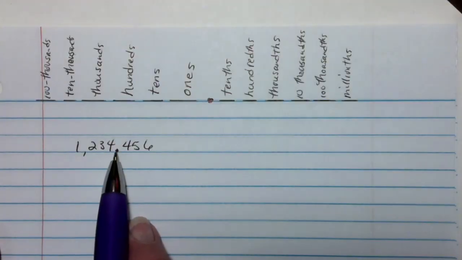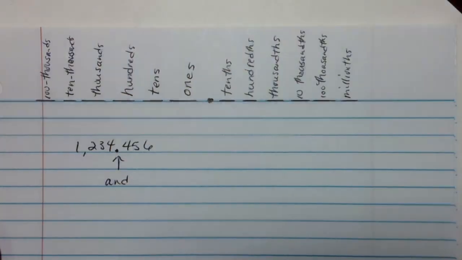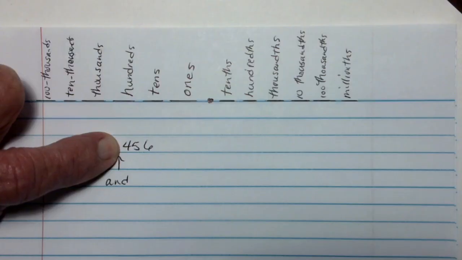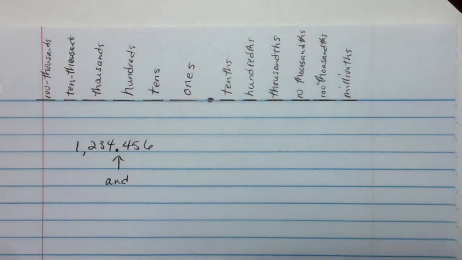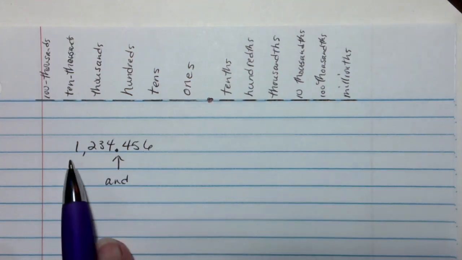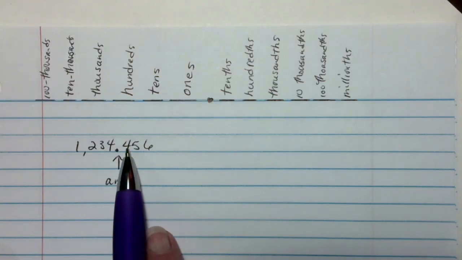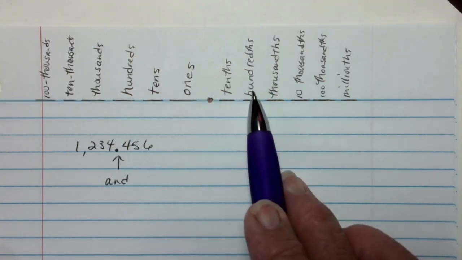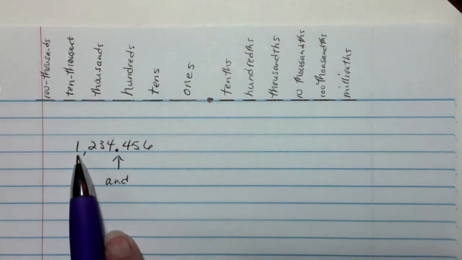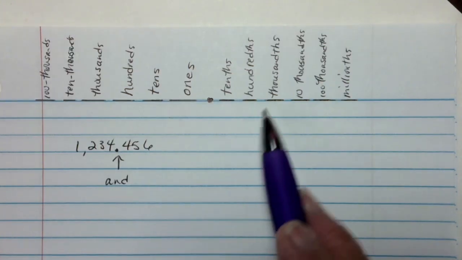So it's 1,234. Then I say the word and. That right there is the word and. Then I read this number from the decimal over. I read it, 456. And what did I say I was going to say at the very end? Thousandths. So it's 1,234 and 456 thousandths. Let me say it again. 1,234 and 456 thousandths.